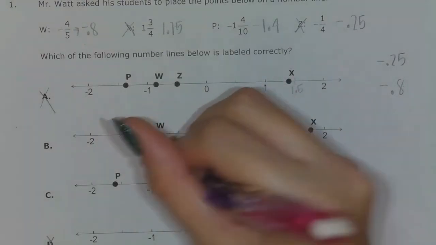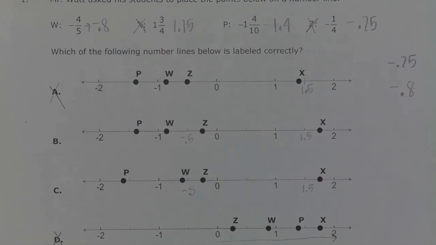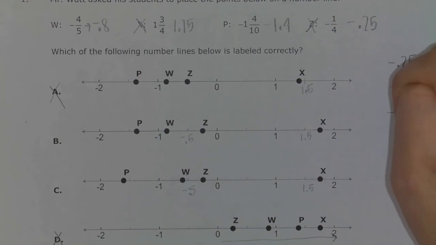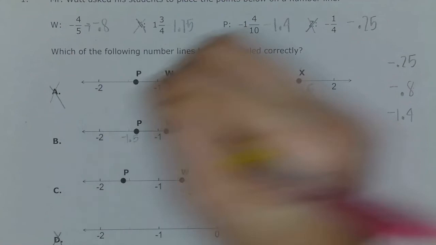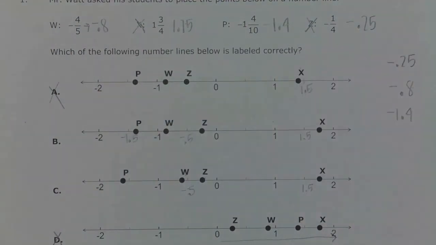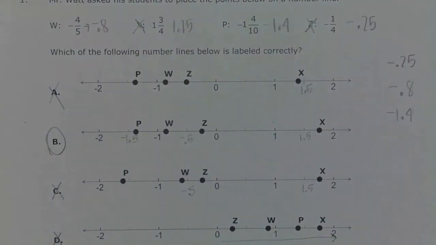So I'm thinking C might not be our answer, but I'm going to check with P just to make sure that it's all still in the right spot. P is negative 1 4/10. This would be negative 1 5/10. P is right before that because negative 1 4/10 is bigger than negative 1 5/10. So I think B is going to be our answer here.